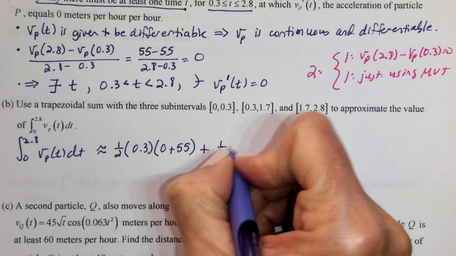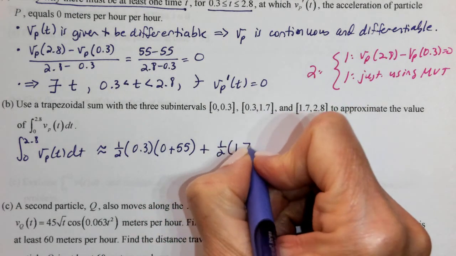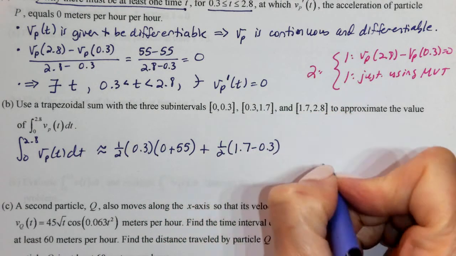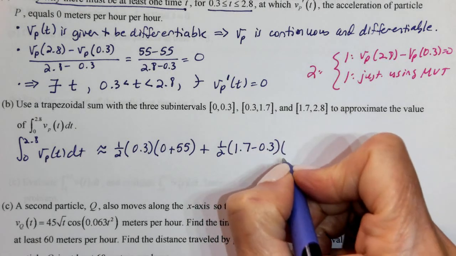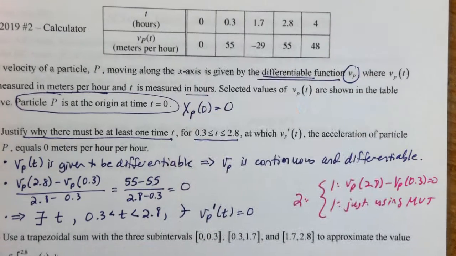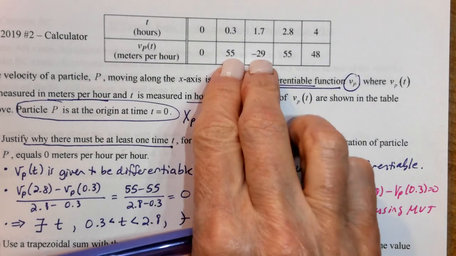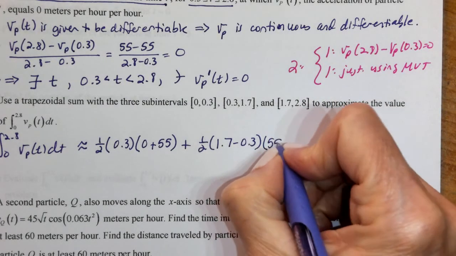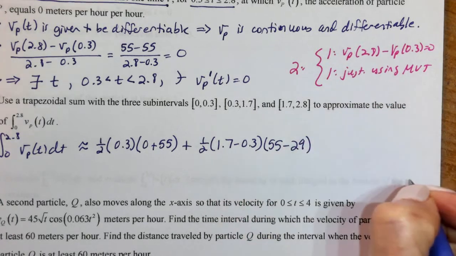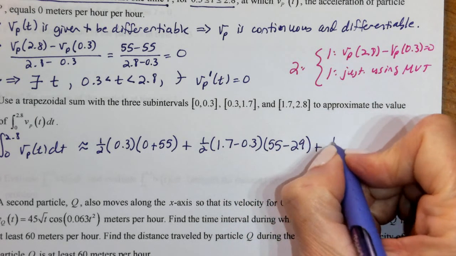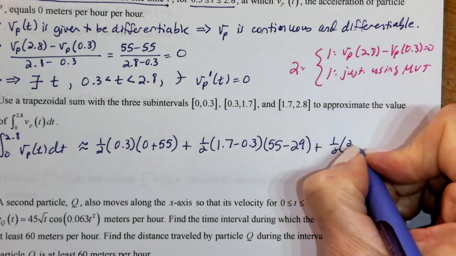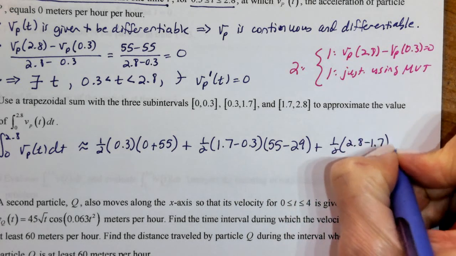Plus, go to our next subinterval, 1.7 minus 0.3, or you can write 1.4 there. For that subinterval, I'm adding those two heights, 55 plus negative 29. Okay, next subinterval is 2.8 minus 1.7.